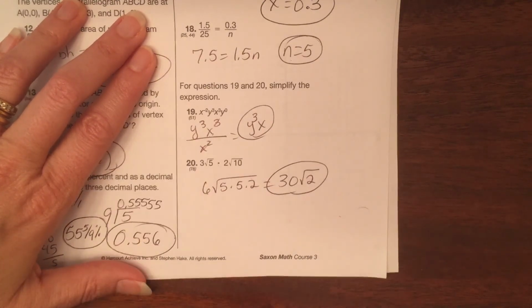Okay. Once again, send me an email if you have any questions about these. Go over these, especially the ones for the procedures where you messed up or made a mistake. And this will help you prepare for your test.